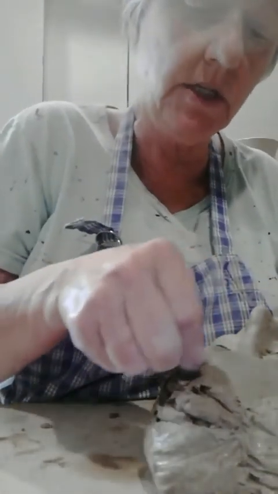All right, and as it absorbs that water, it'll change. You're going to see that it's going to change. I'll work on the other side while I let that set up so you can see how it changes once the water has started to dry.